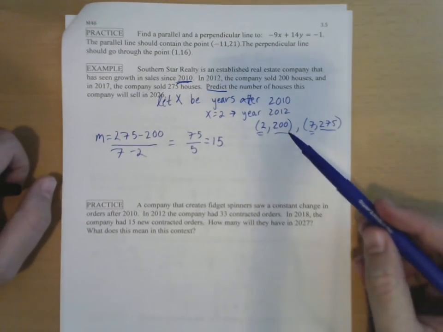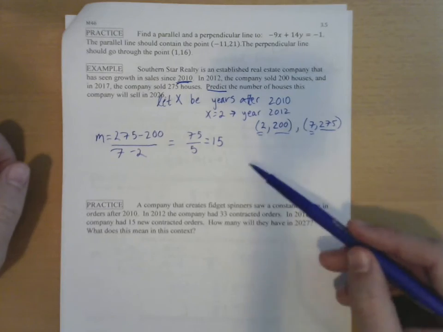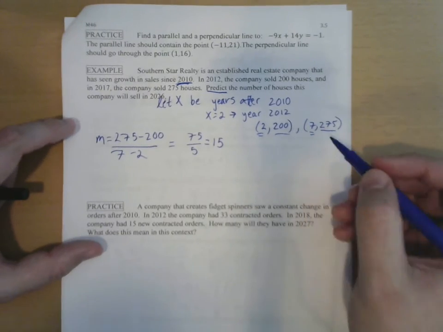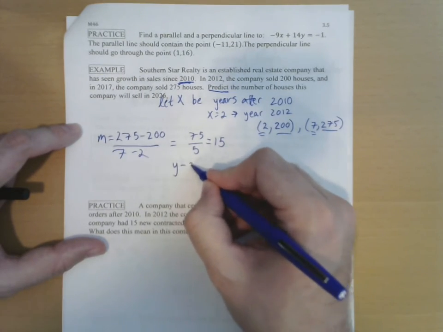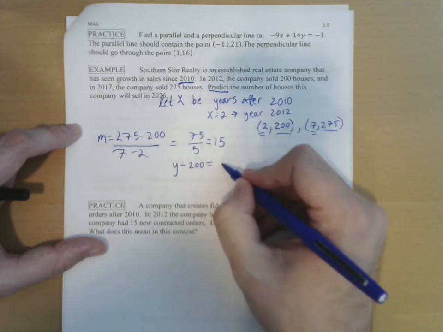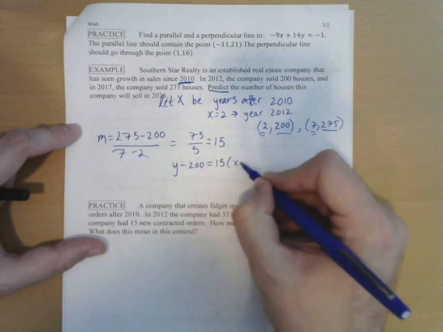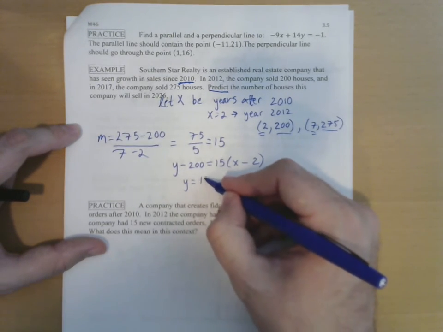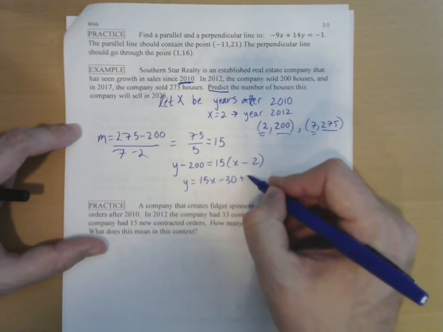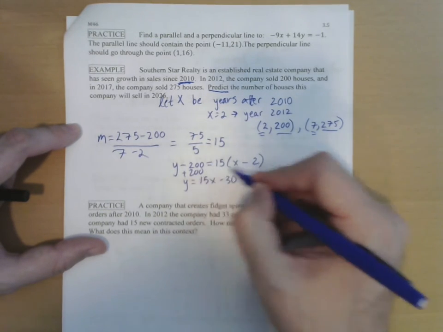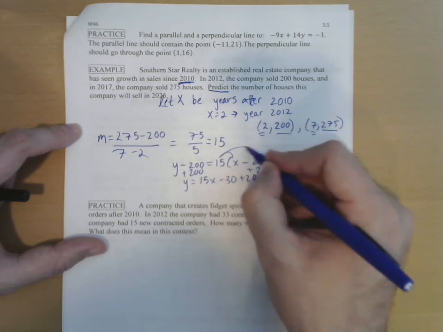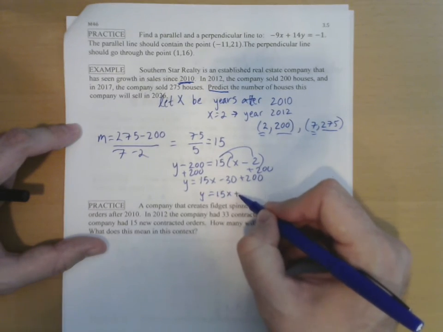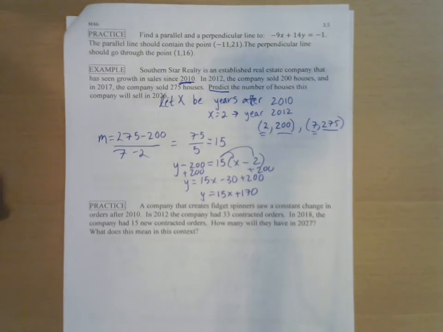And then just like the last problem we did, you just pick one of your points. Since we're given 2, doesn't matter which one. I'm going to pick this one because 200 seems like a little bit easier number to work with than 275. And so we have y minus 200 equals, our slope is 15, x minus 2. And simplifying, that would be y equals 15x minus 30 plus 200. Moving that 200 over and distributing the 15. And so we get y equals 15x plus 170. So this is our model.